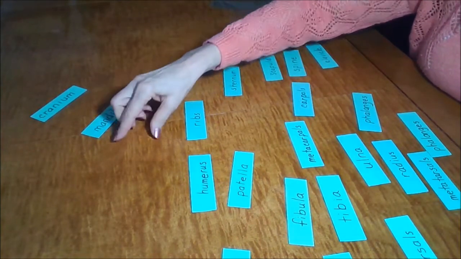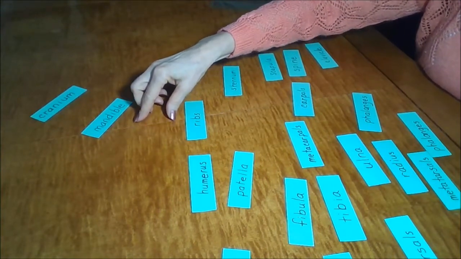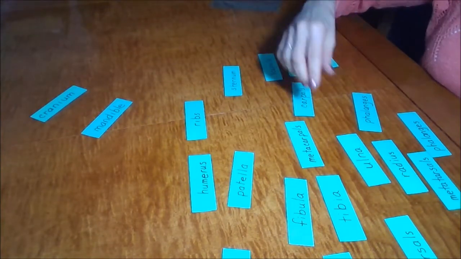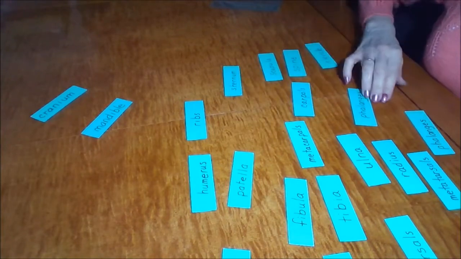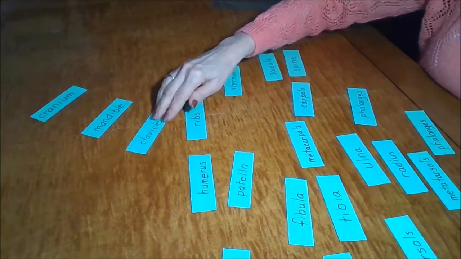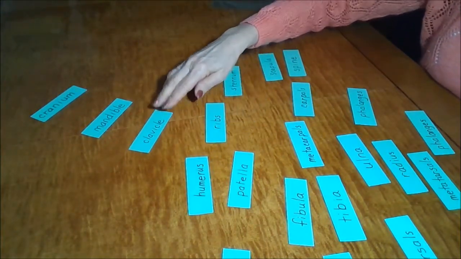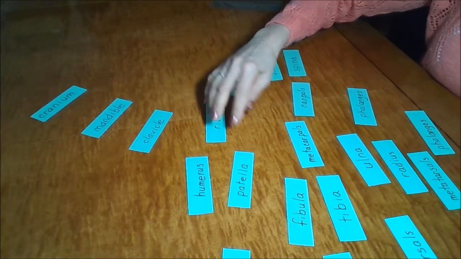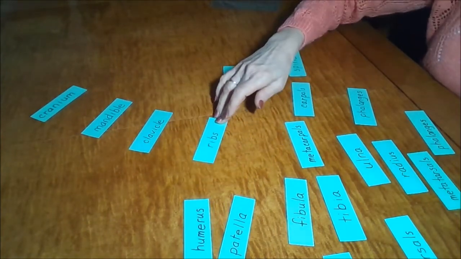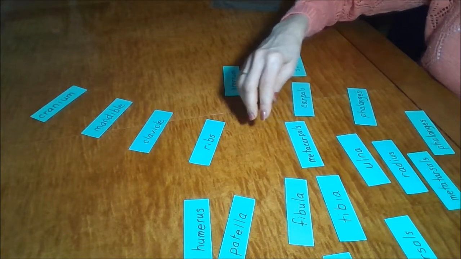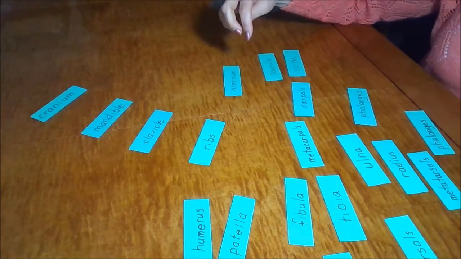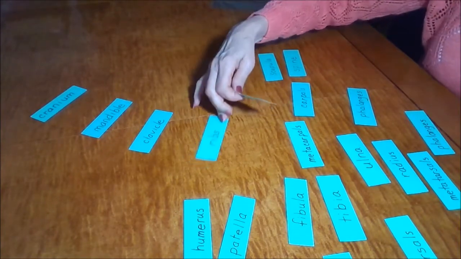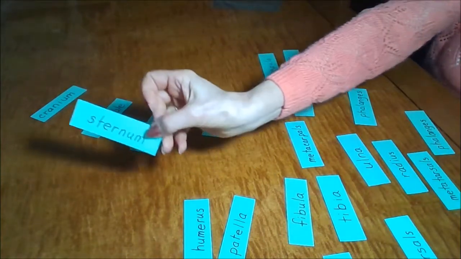Okay, then we would have a clavicle. Where's my clavicle card? The clavicle comes next, which is, of course, where we are starting the rib cage. And the bone that connects the two sides of the ribs is called a sternum.